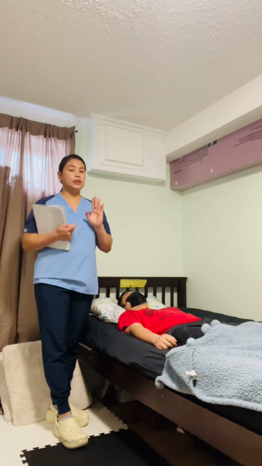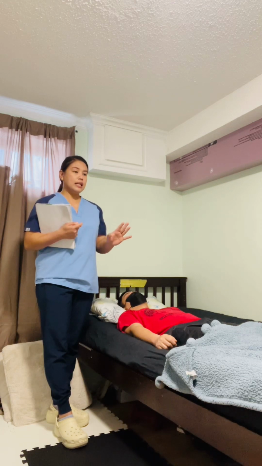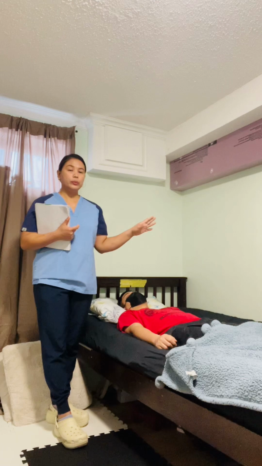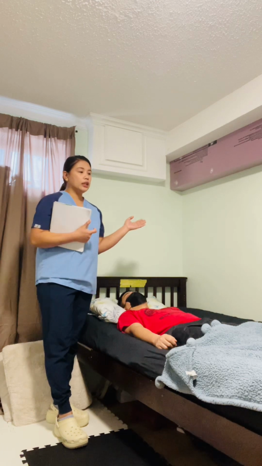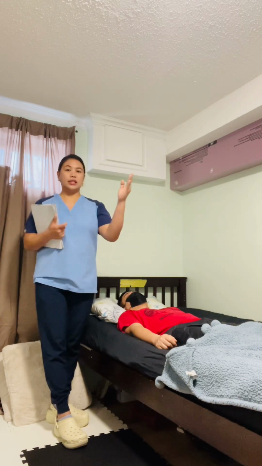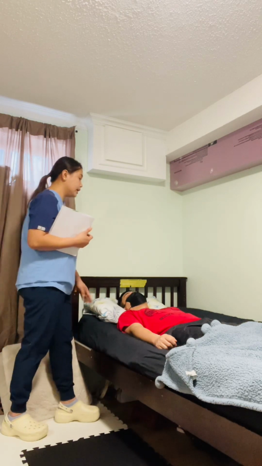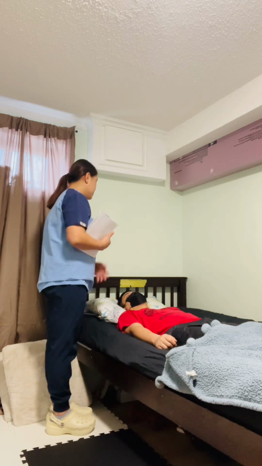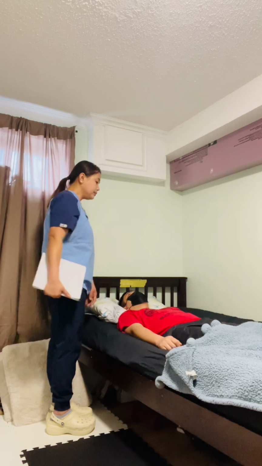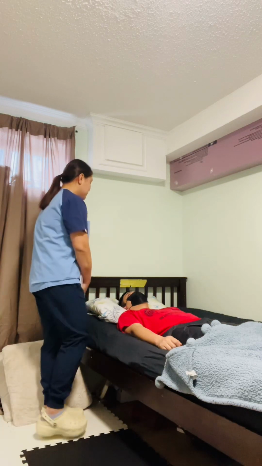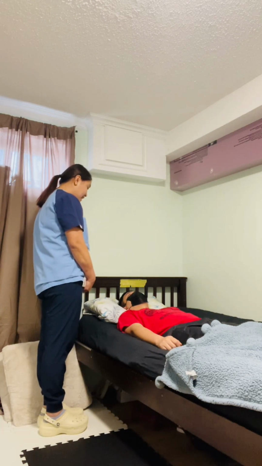In doing these things, for example if your client is in a room with other clients, to provide privacy, you can draw a curtain. After that, you can proceed to your client and ask, Mr. Ronel, how's your sleep today?